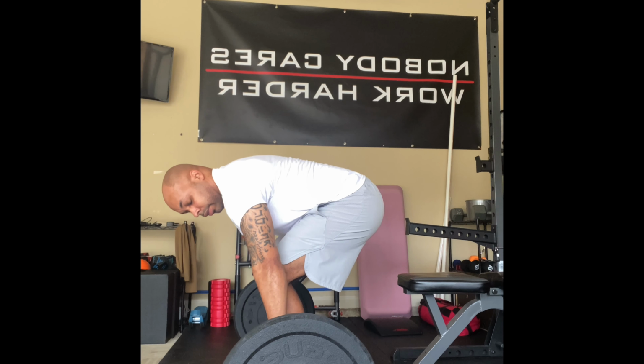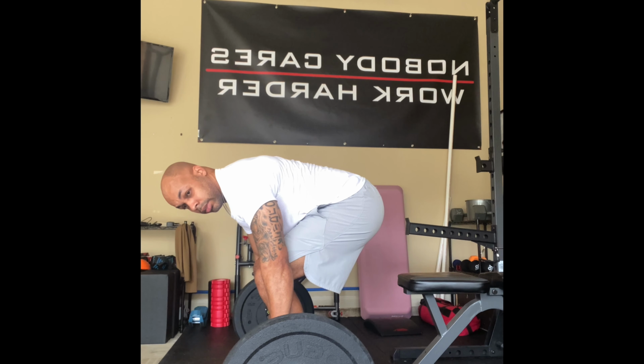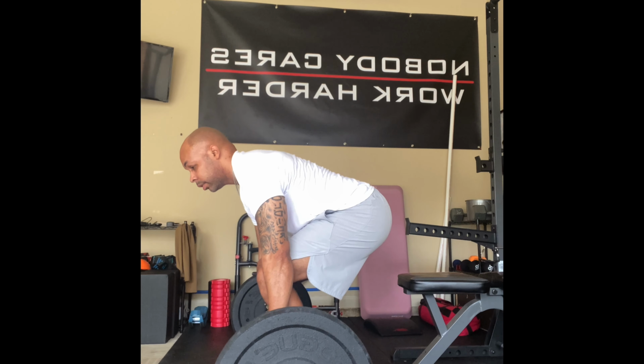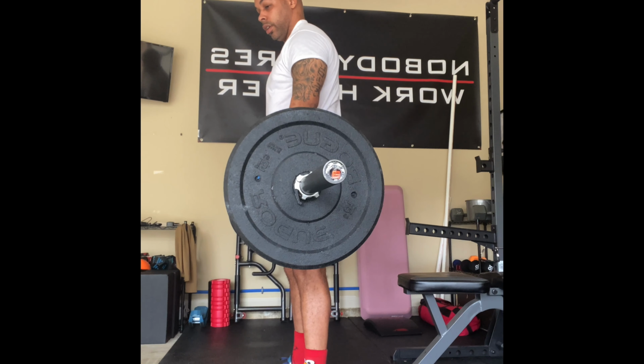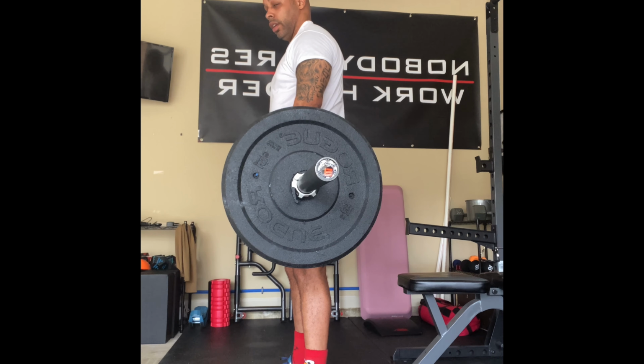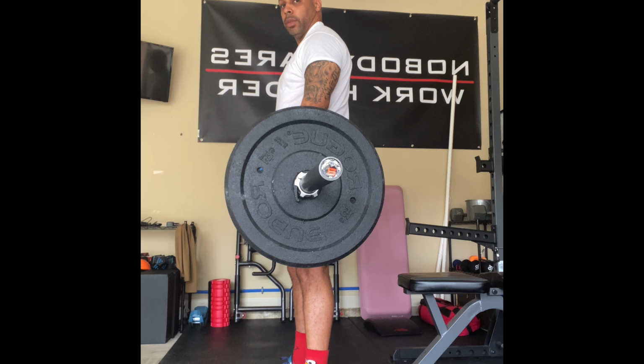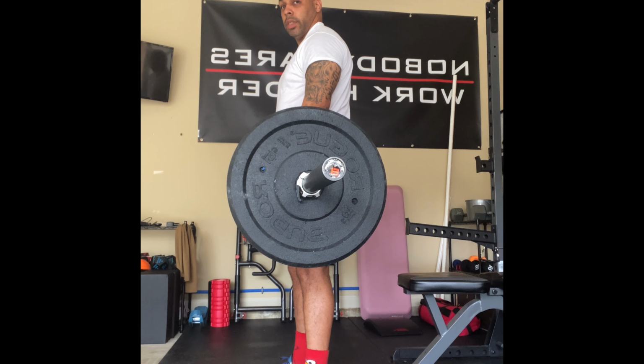Once I'm ready to lift, I'm going to pinch my back, which is engaging my lats. Once I lift, I'm going to stand straight up, keeping the bar close to my body, and I'm not going to extend. It's just stand up and engage my glutes. I push my hips forward, and that is one repetition complete.